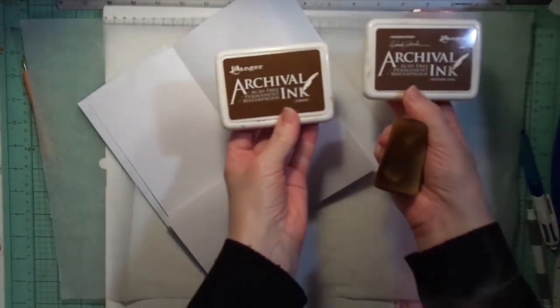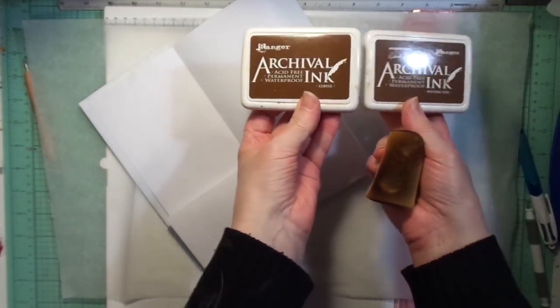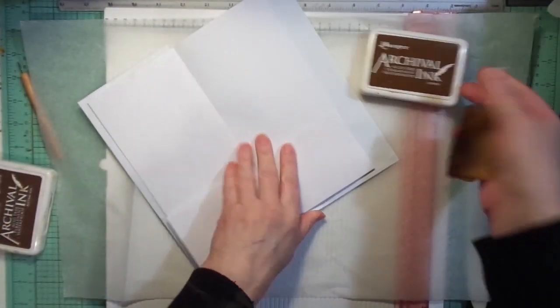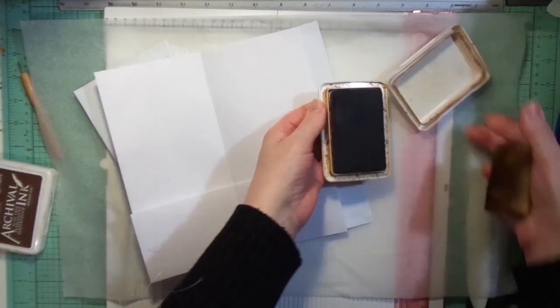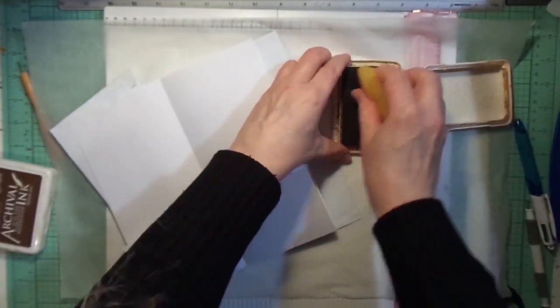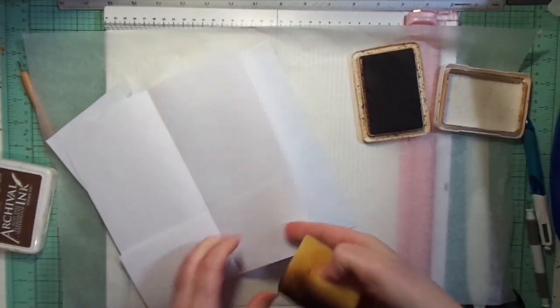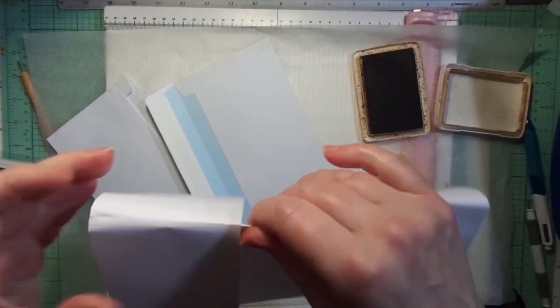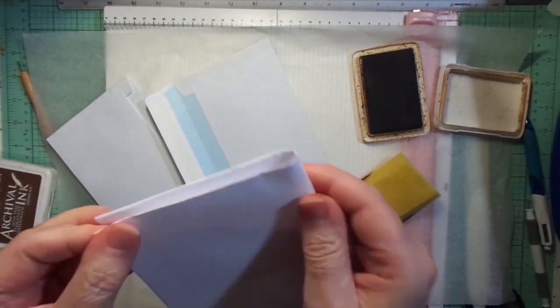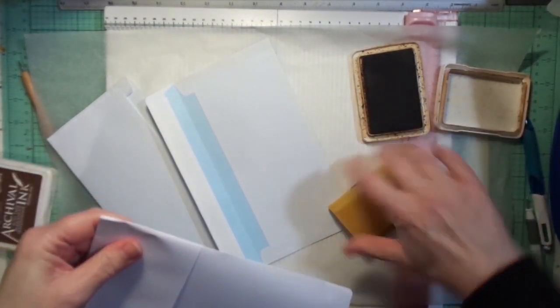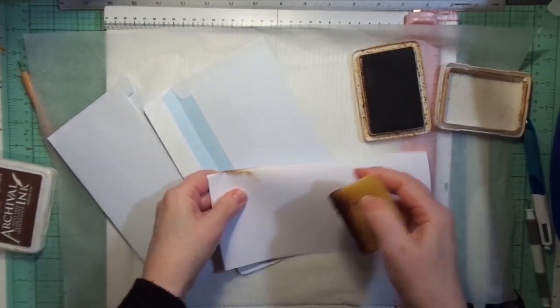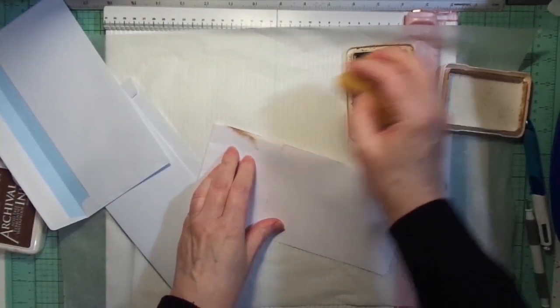Okay, so I've got here potting soil and coffee. I really like these ones. There's a number of them that I like, which I will be showing you anyway in one of the tutorials that I previously have done. So you're just going to focus on the inside of this. Okay, let's just put that down here.